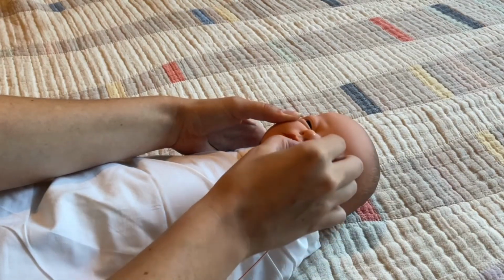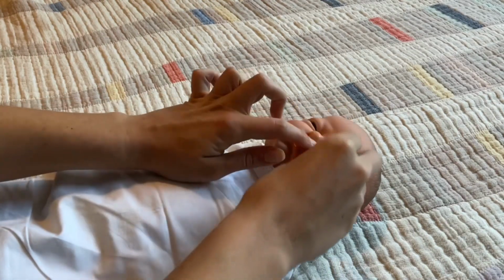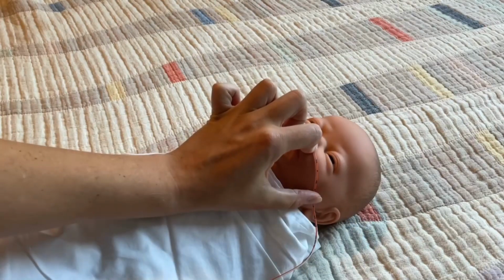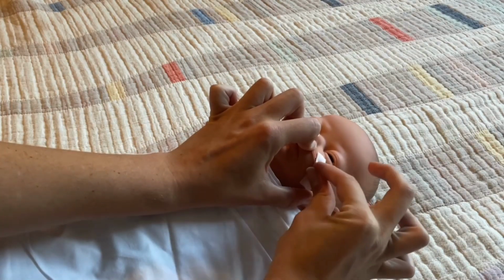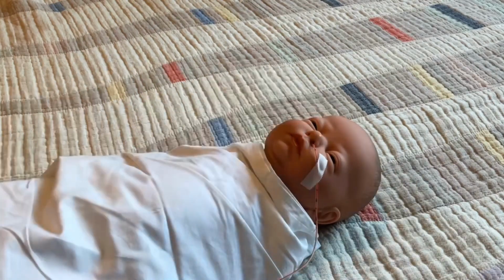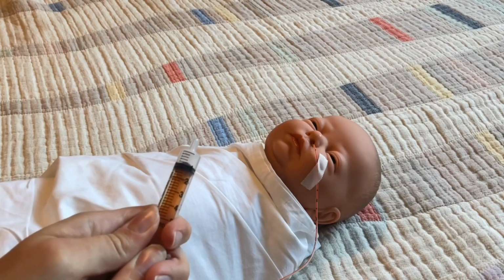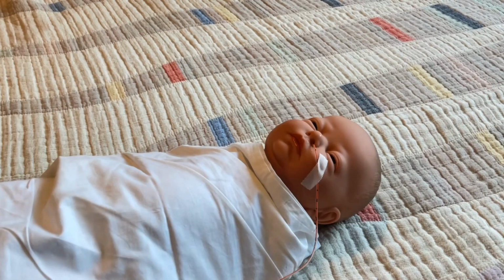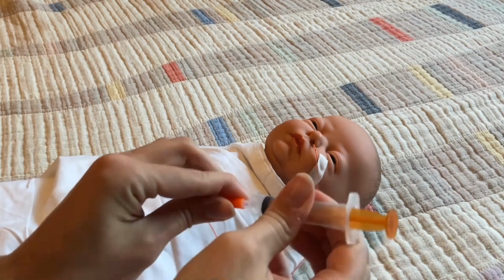Find your length that you marked, and when you get to that point, stop inserting. You can lightly tape down the NG tube so that you can verify placement. To verify placement, you're going to take your syringe and pull back air. Attach the syringe to the end of the NG tube.